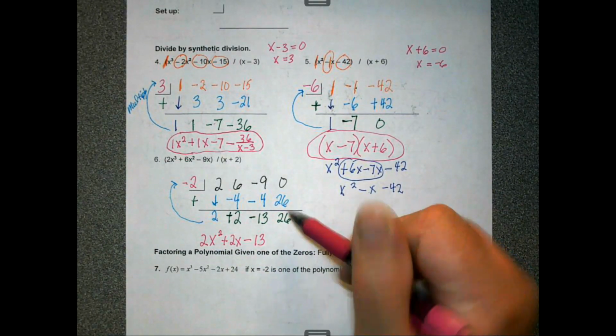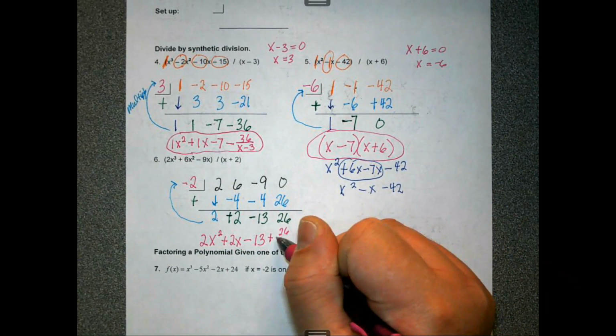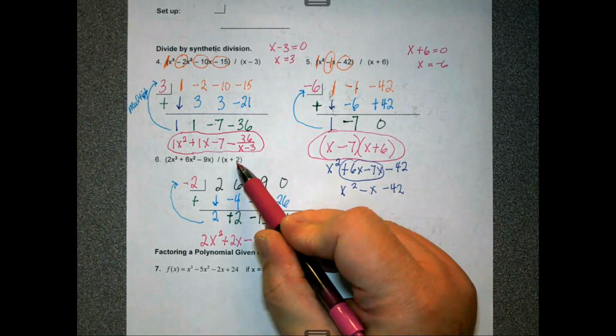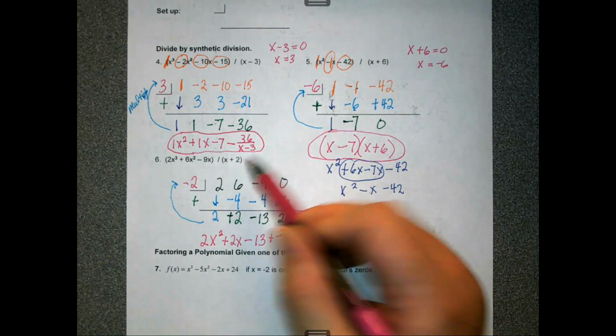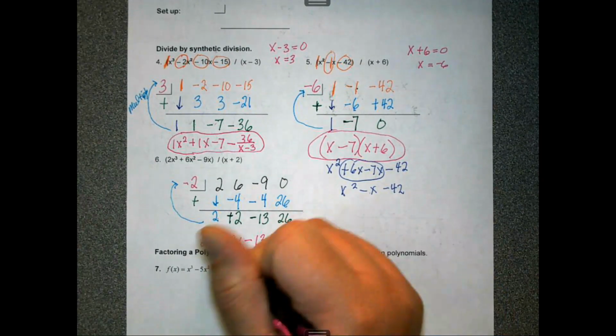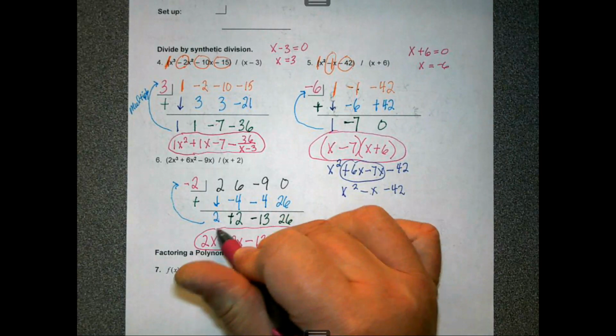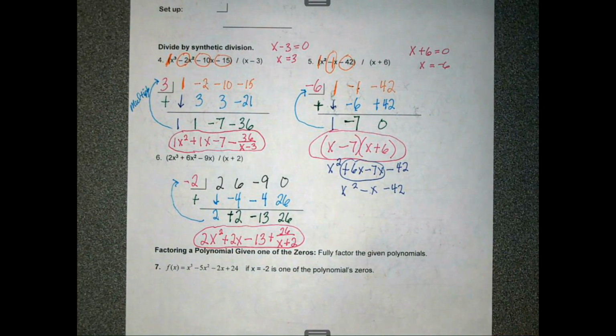Here's my remainder, a positive 26 over my divisor. I've got to go back to my factor, x plus 2.